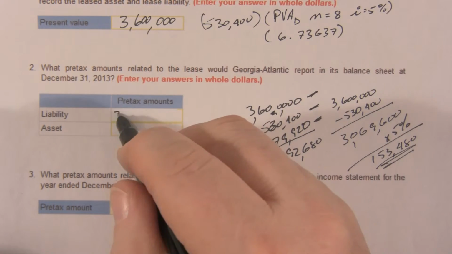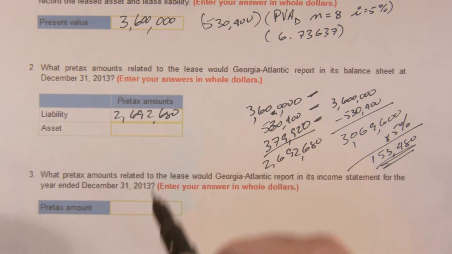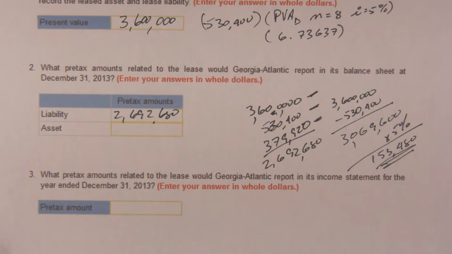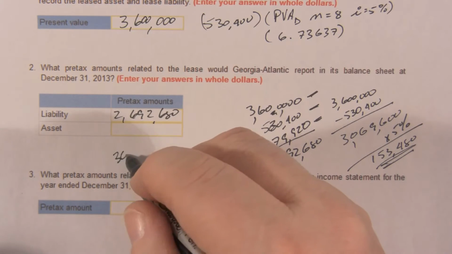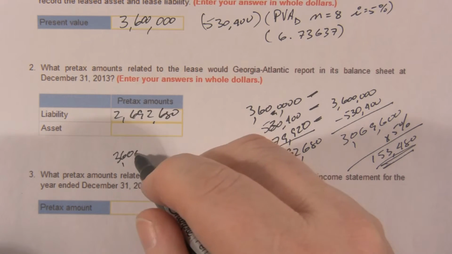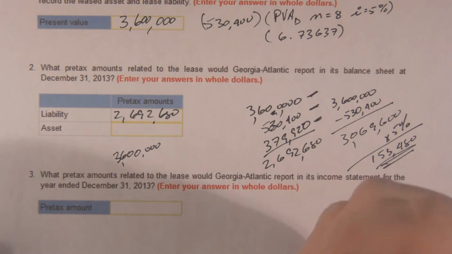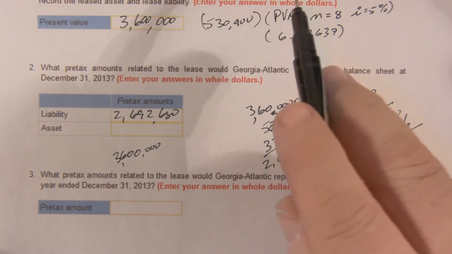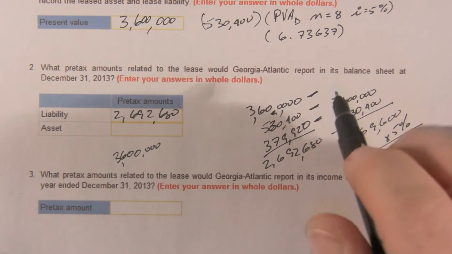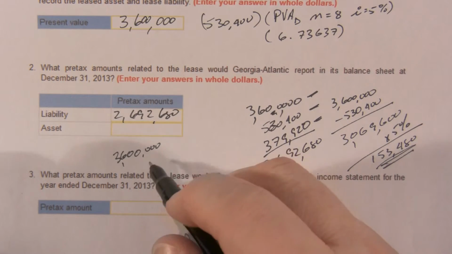So let's fill that in, 2,692,680. And our asset is 3,600,000 minus accumulated depreciation. They tell us they depreciate straight line over the life of the asset, which is 4 years.